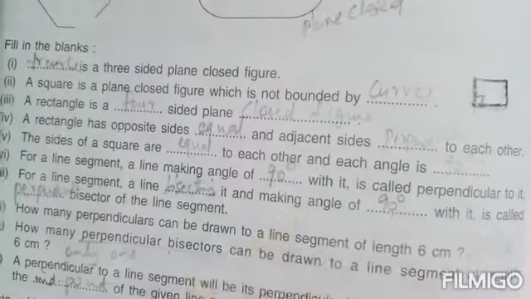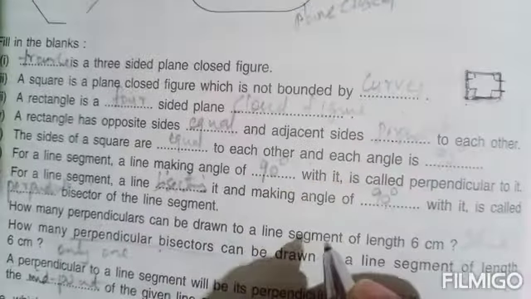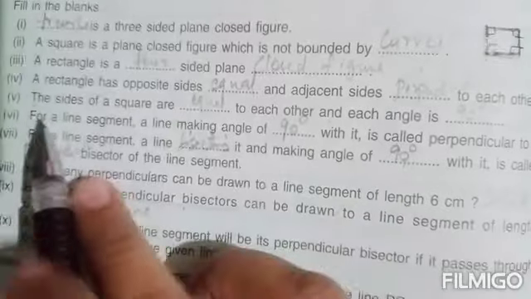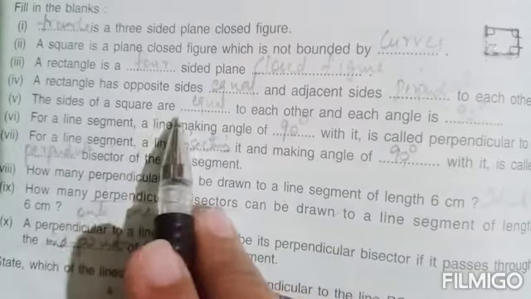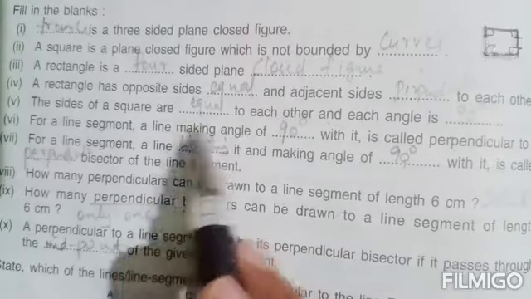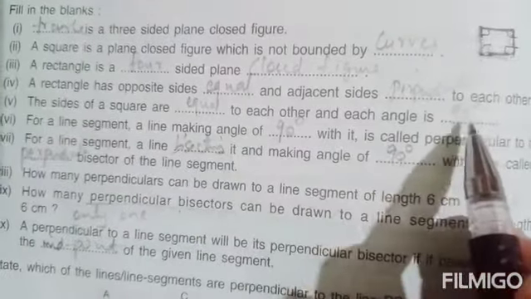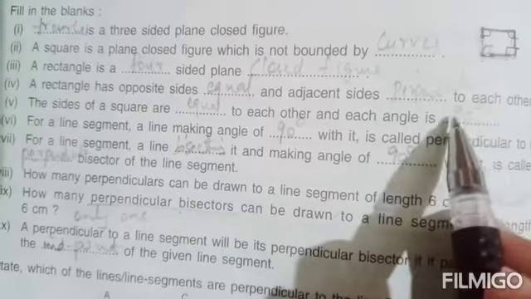Okay, so adjacent sides are perpendicular to each other. Next, fifth one, the sides of a square are dash to each other: equal, they are equal to each other. Sides are equal to each other and each angle, we know, is 90 degree. Each angle of a square is 90 degree.